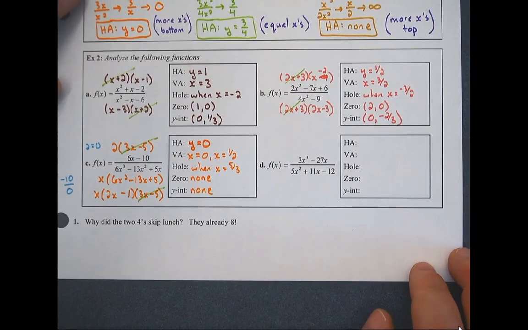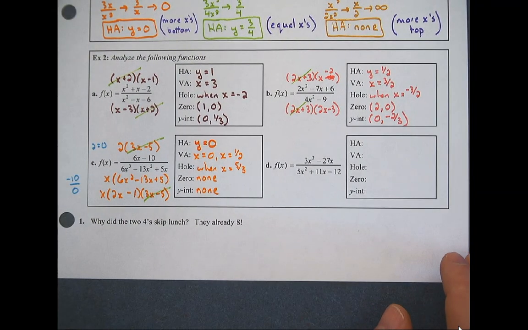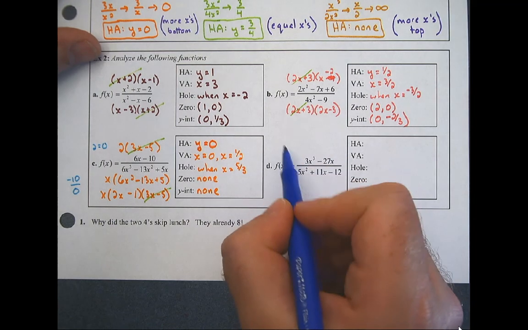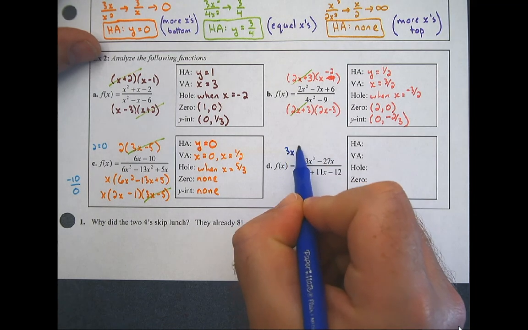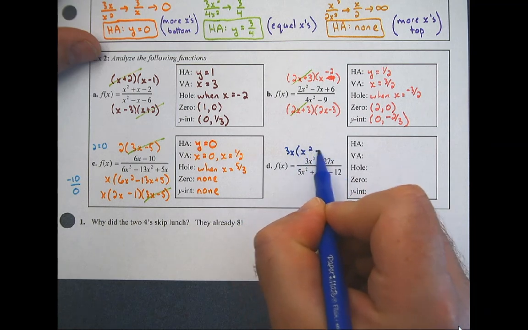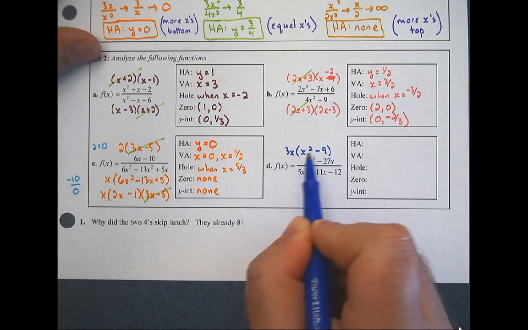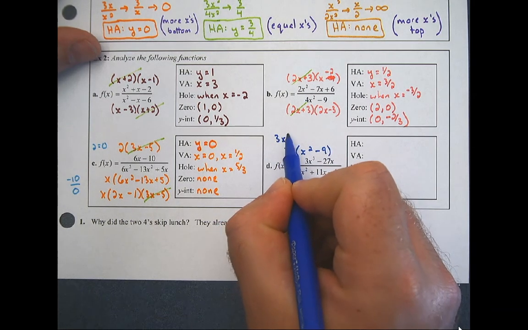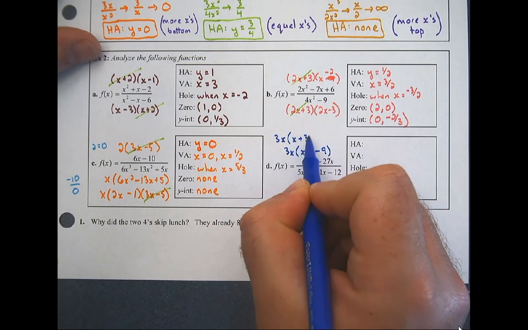All right, last one. I encourage you to pause. Give it a try. All right, let's see how you did. So the top, I can factor out. They both have a 3 and they both have an x. So that's 3x and x squared minus 9. Oh, my math voice is screaming here. Do you see it? That's a difference of perfect squares. So that's 3x, x plus 3, x minus 3.